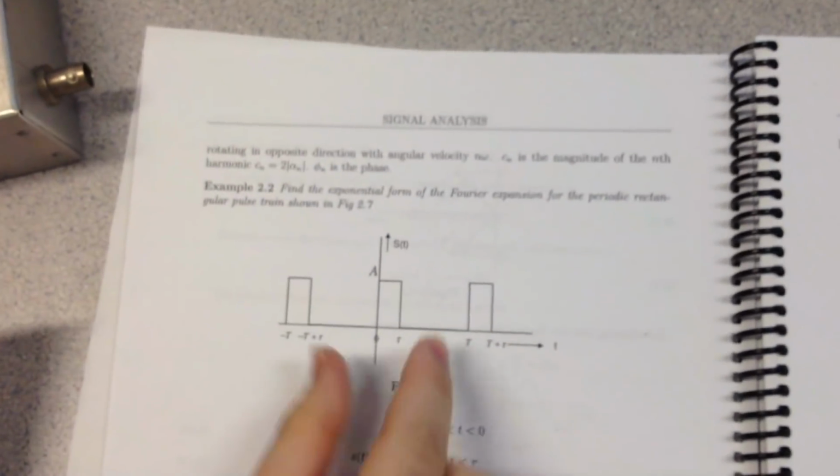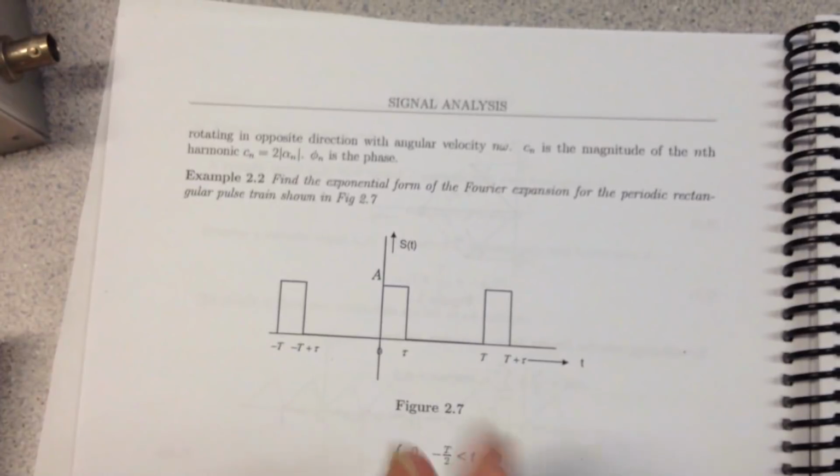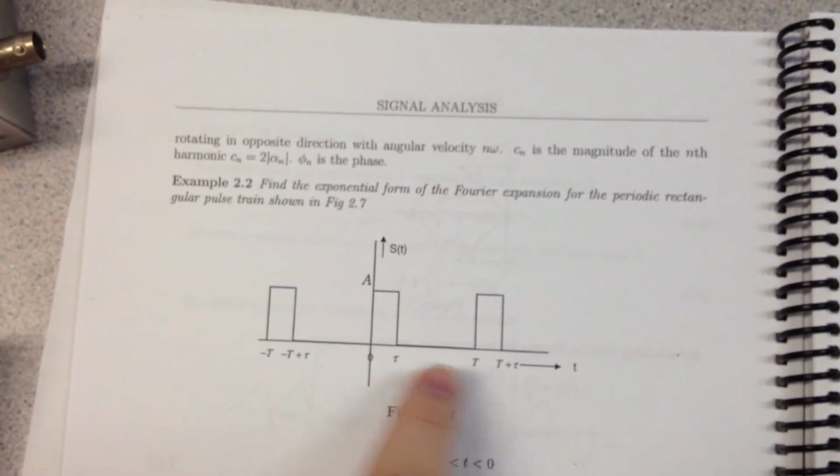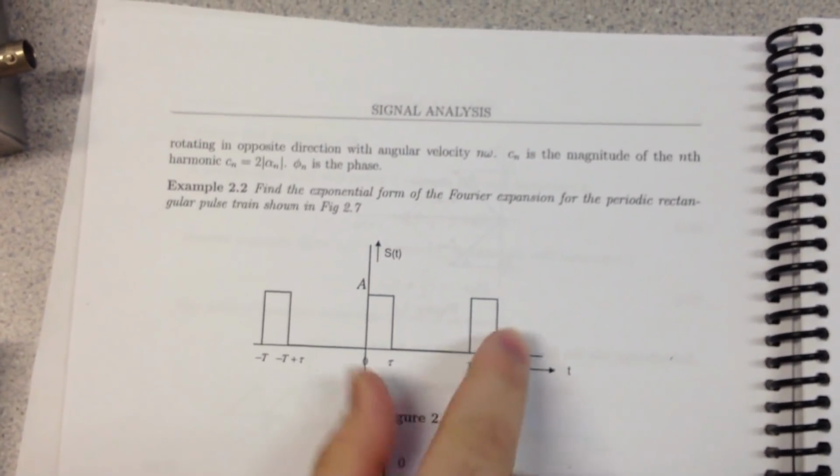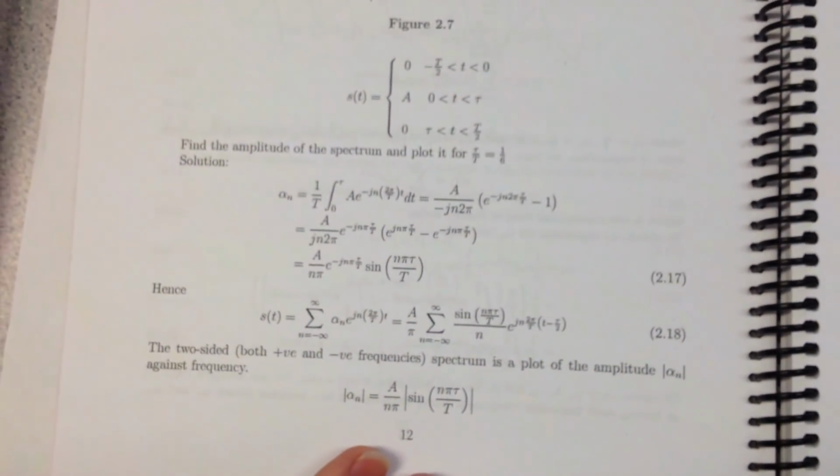For example, for a periodic signal like a rectangular wave with pulse width tau, repeated every T, you have already gone through this procedure. You found the Fourier expansion and plotted the spectrum.